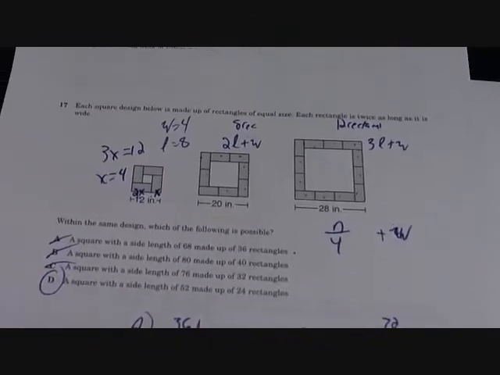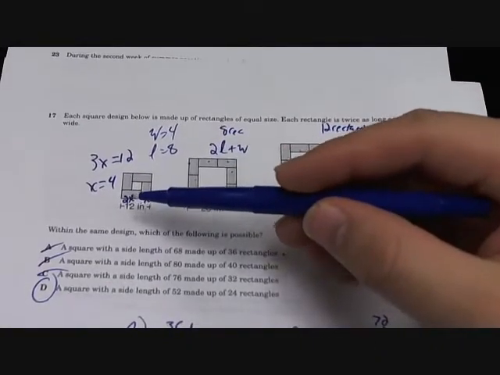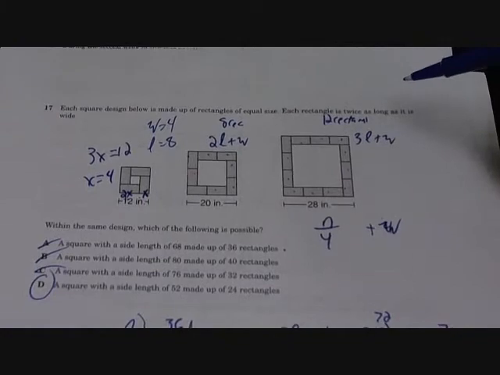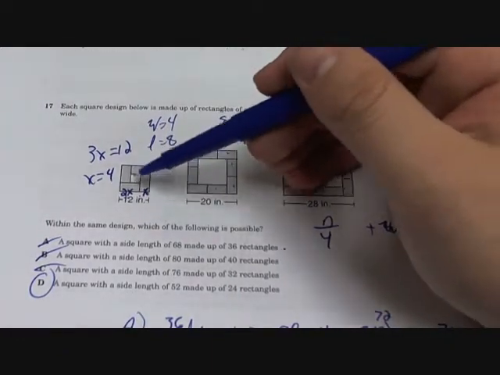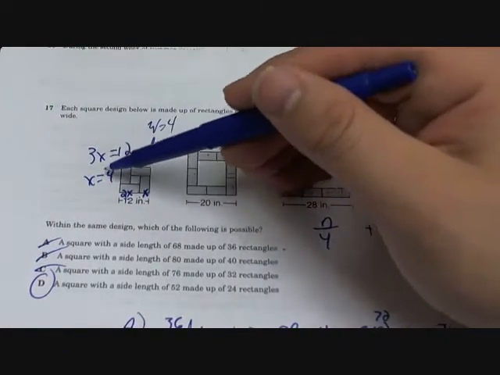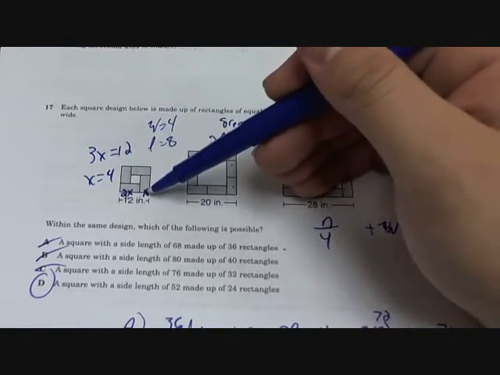Okay, so let's explain it. Let's go over it one more time. First we've got to figure out how much the length is and how much the width is. Since it says each rectangle is twice as long as it is wide, this is 2x and that's x. When you add them together, they have to add up to 12 because this side is 12. So 2x plus x is 3x. That's equal to 12, so x is equal to 4. So that means the width is 4 and the length is 8.